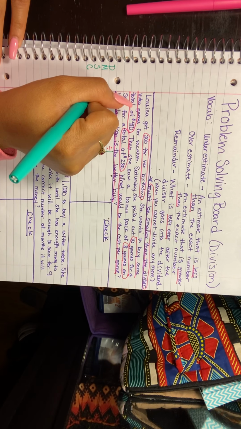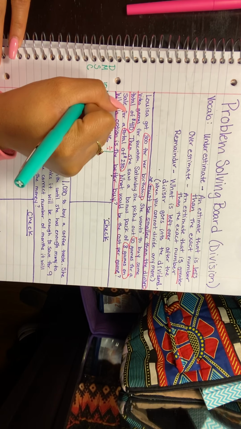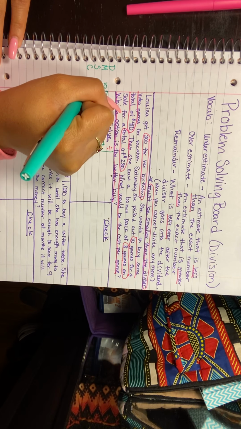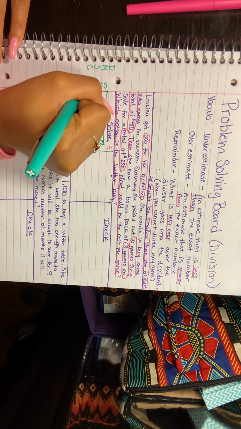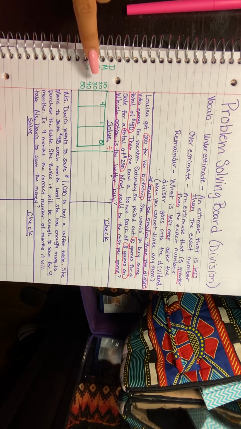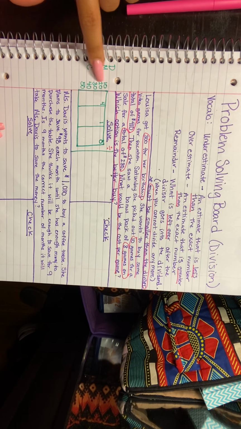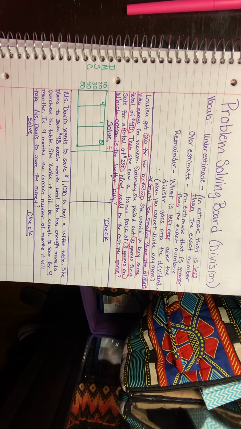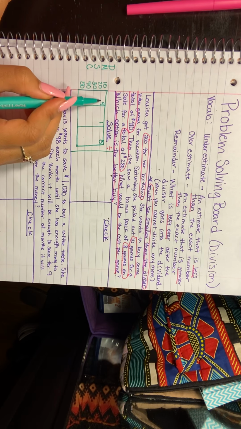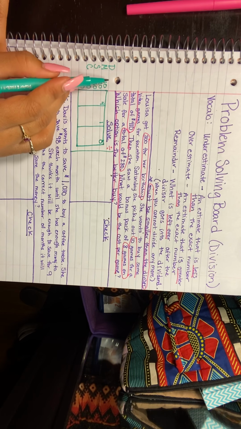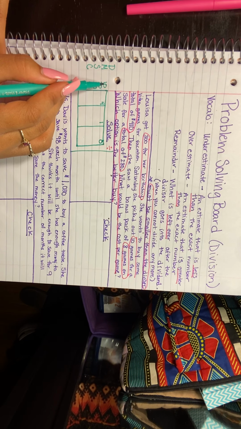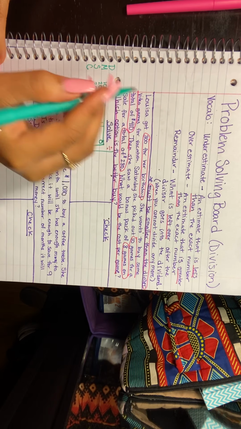I have 10, 20, 30, 40, 50. I can keep going, but I only want you to start off with 5. The max amount of factors you can have or multiples is going to be 9. Do not go past 9. Now I have to ask myself, if I have $4, can I spend 10? That answer should be no.